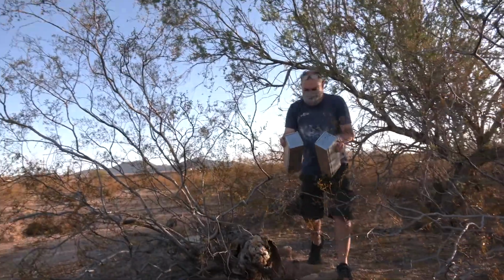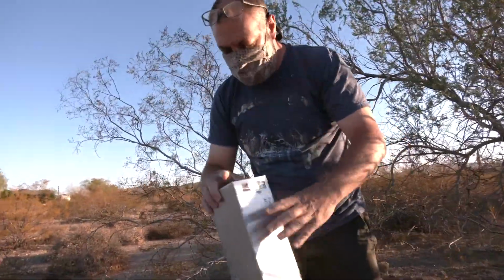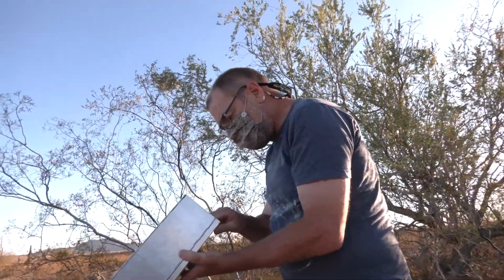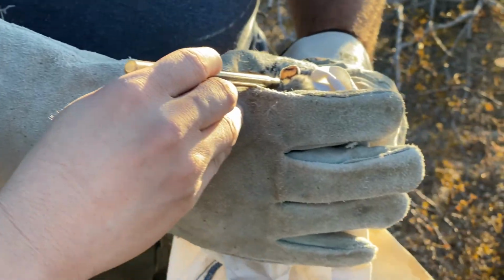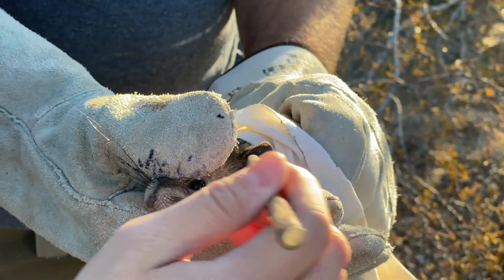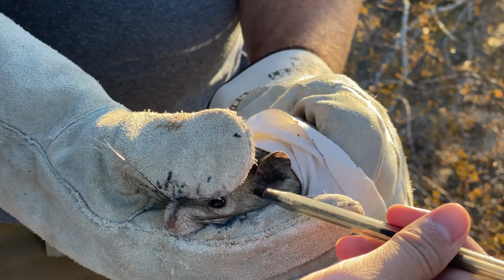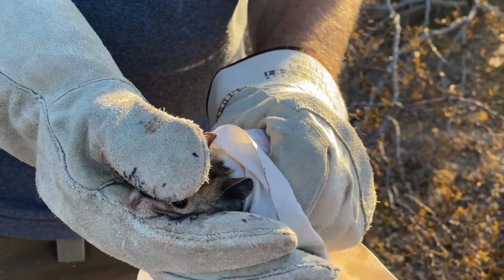All right, so both traps are triggered. This one's heavy, this one is not. Let's see what we got. Neotoma. So nada. So this one just was a false trigger. So right ear outside, right ear outside for sure. And then left ear, what do we got? Inside on the left ear. Yeah. Outside looks clean. So inside left, outside right.